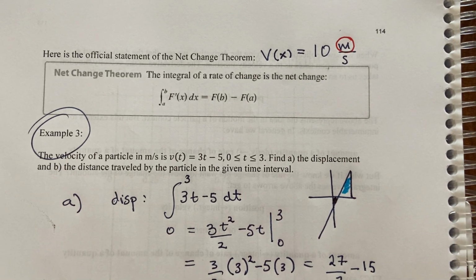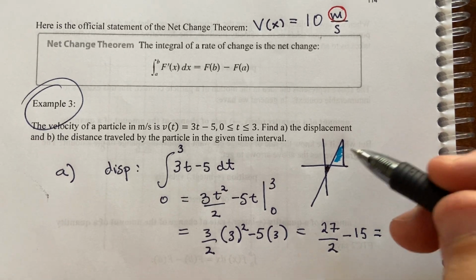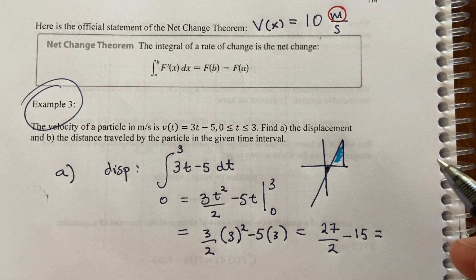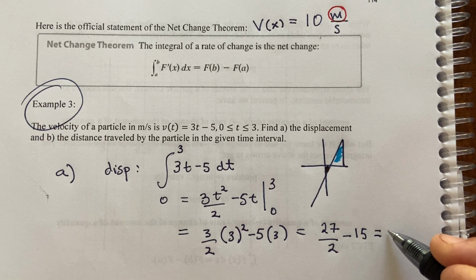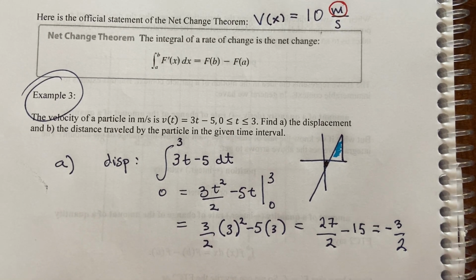Let's see what that gives. Oops, sorry. Went off of the screen a lot today. So negative 3 halves. My picture is a little bit off. There's more area under the negative side. So we'd have negative 3 halves for that.